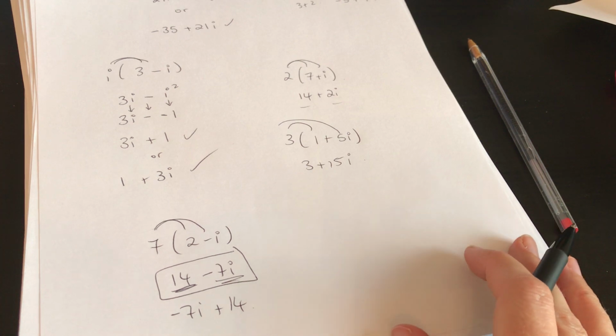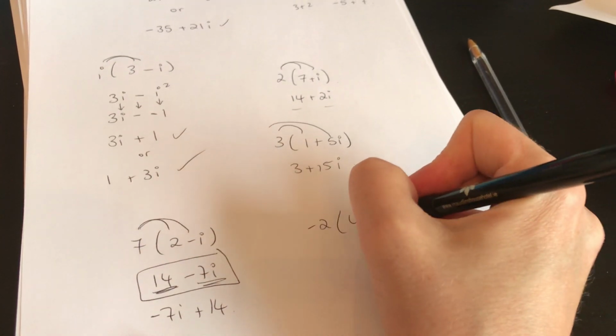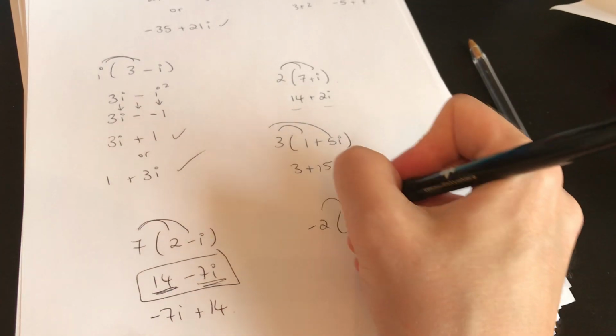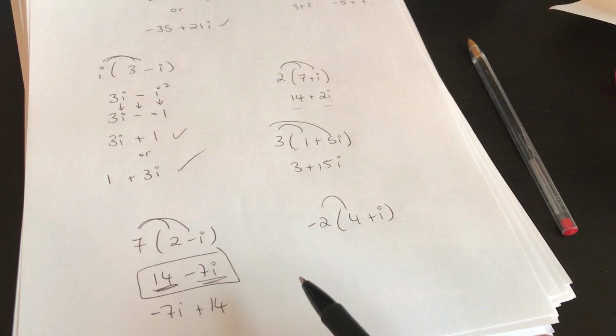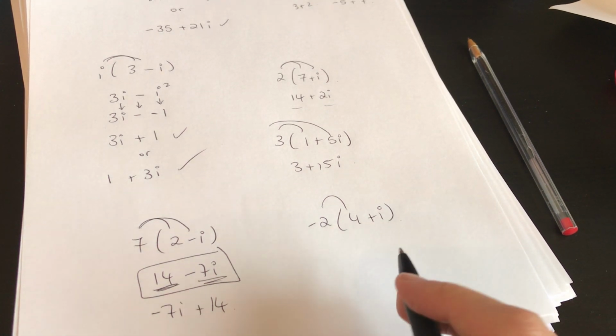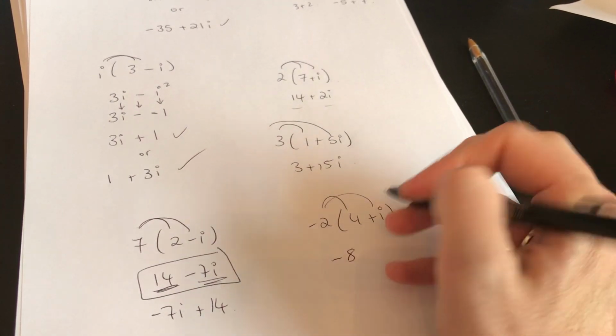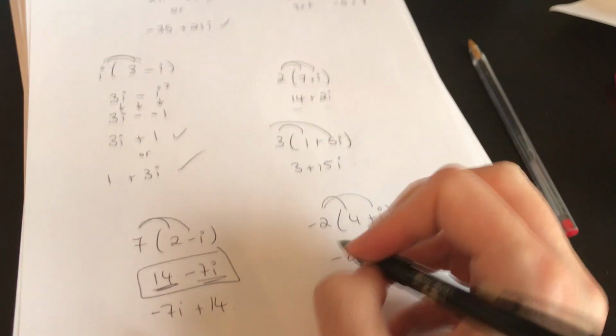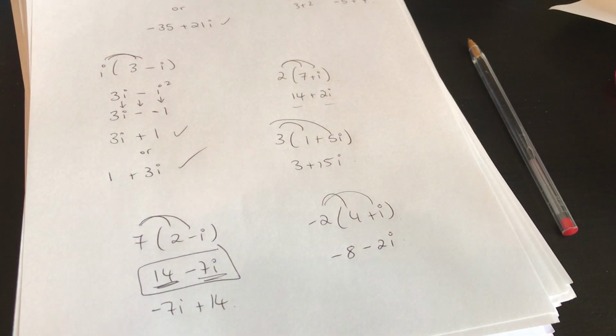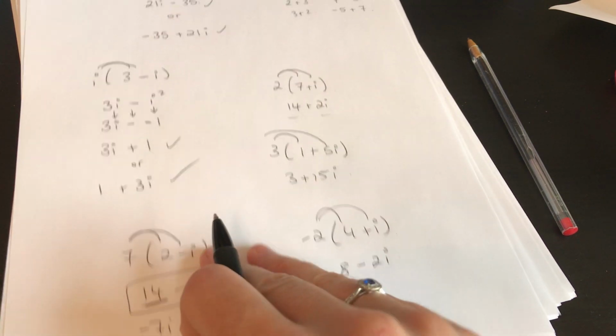But it doesn't matter. And then minus 2 bracket 4 plus i. I might be flying through this, but you're following your BIMDAS rules. Can I add what's in the brackets? No. Can I do any indices? No. Is there any multiplication? Yes. So that's where I start. Is there any addition or subtraction? Well, yeah, there's subtraction, but I can't subtract different things in maths. So I'm done. That was question 5. Question 6.